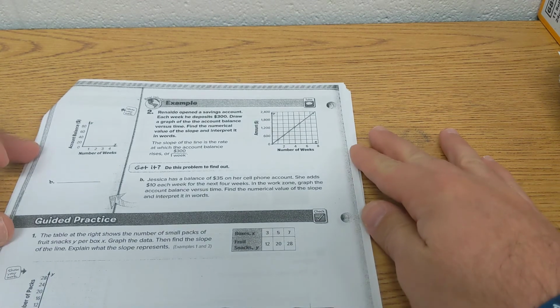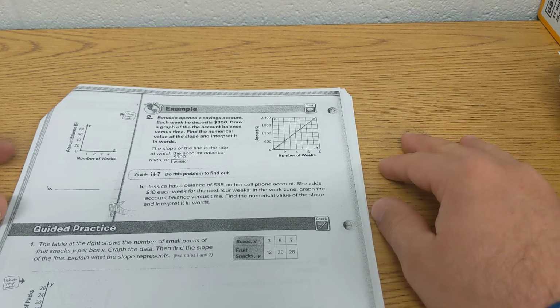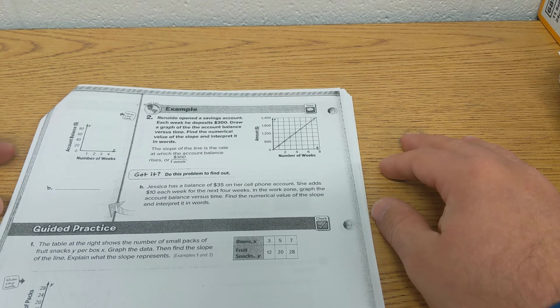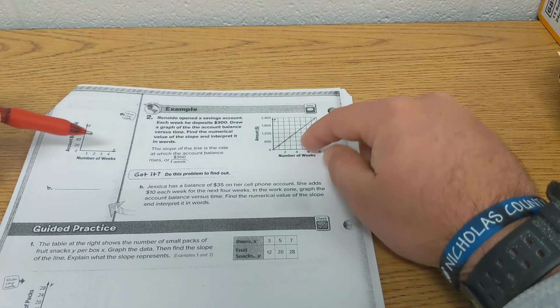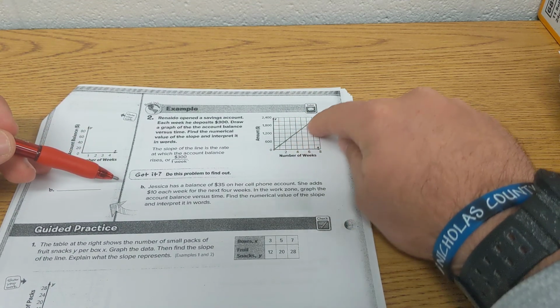Okay, all right, now Ronaldo. So example 2, Ronaldo opened a savings account. Each week he deposits $300. Okay, draw a graph of the account balance versus the time. Find the numerical value of the slope, and interpret it in words. All right, so we've graphed it. So 1 week, 300, and it just goes up.